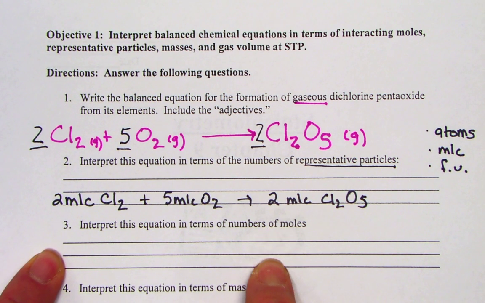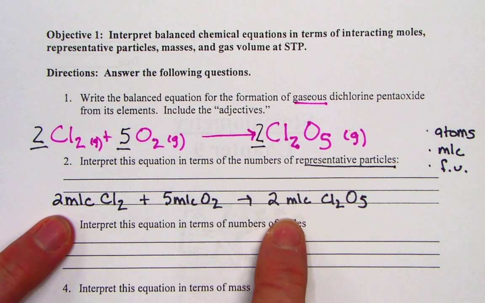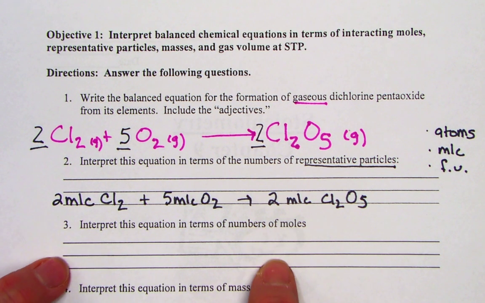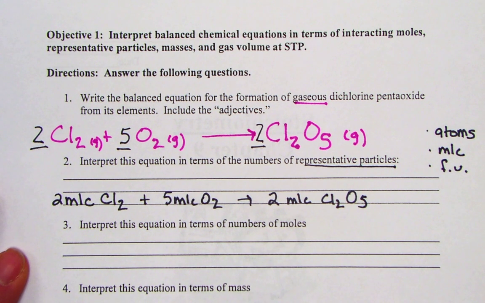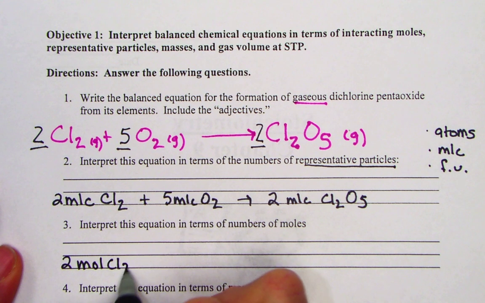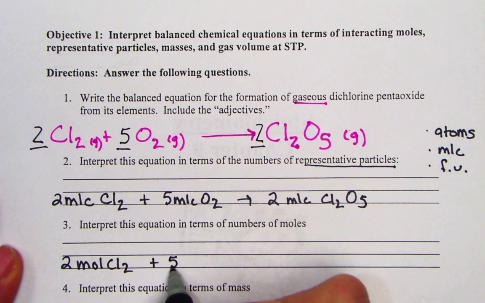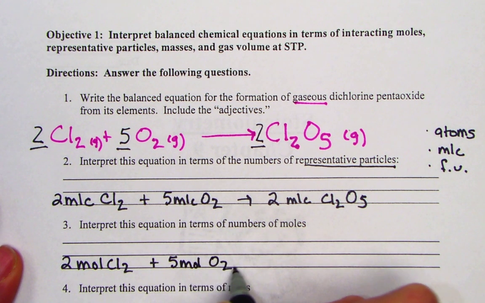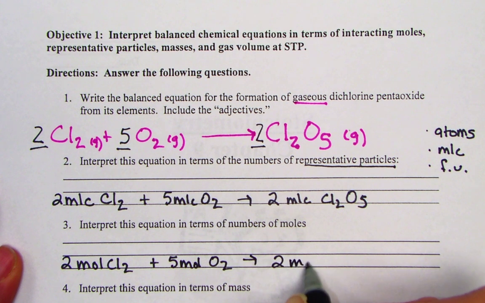Coefficients can stand also directly for the number of mole units as well. So everywhere where we wrote molecule for number 2, we're now going to change that to moles for number 3 and just rewrite the sentence. We'll have 2 moles of chlorine reacting with 5 moles of oxygen to form 2 moles of dichlorine pentoxide.